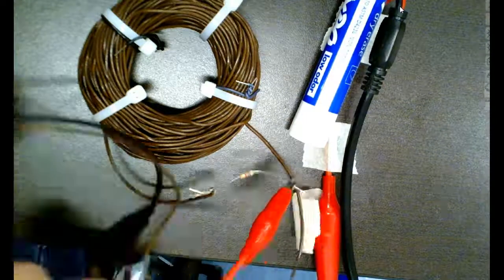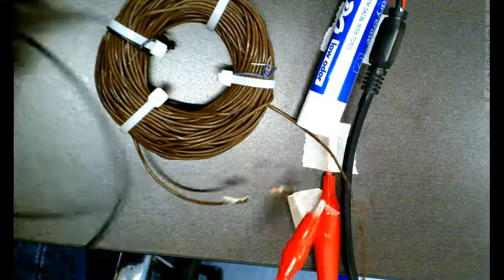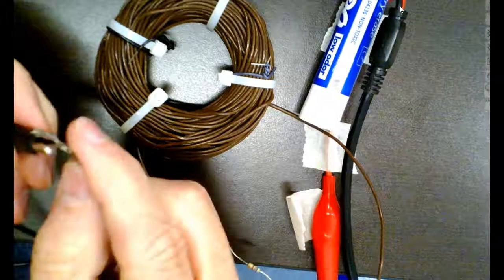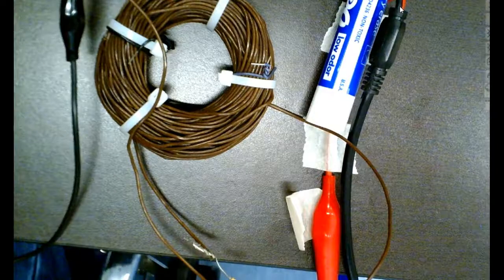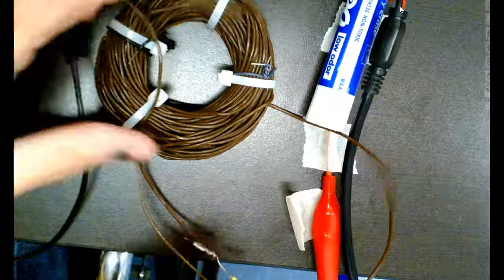Now this is not a short circuit, because I'm putting a frequency on a coil of wire, so it's picking up what we call X sub L, right? You understand that?